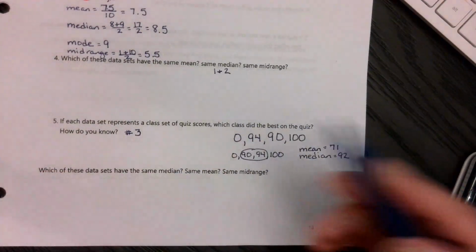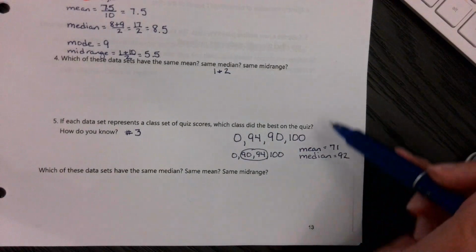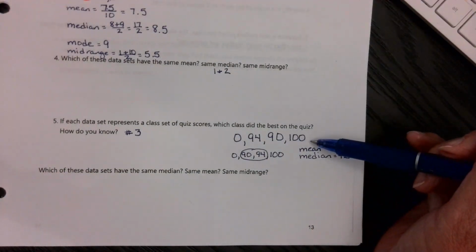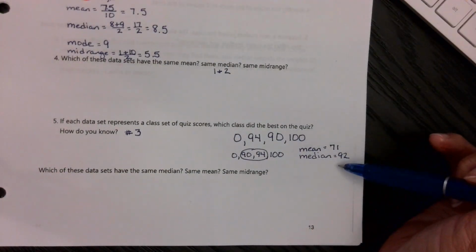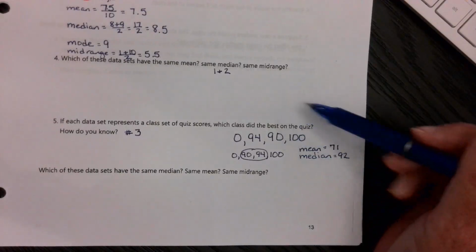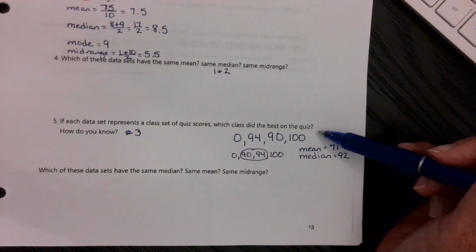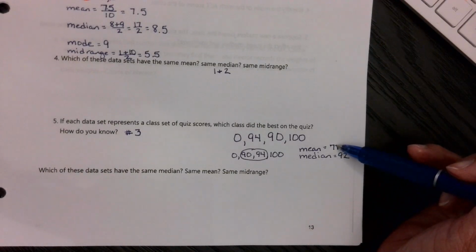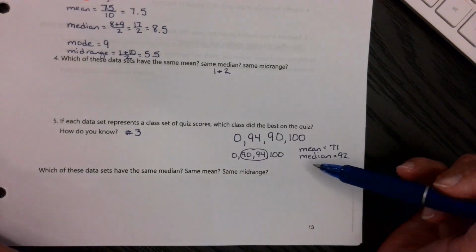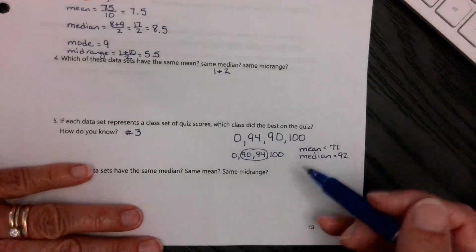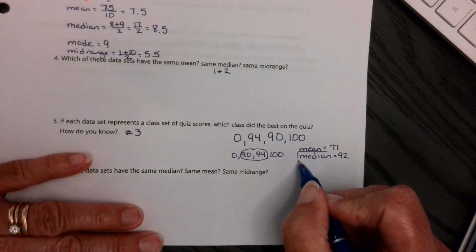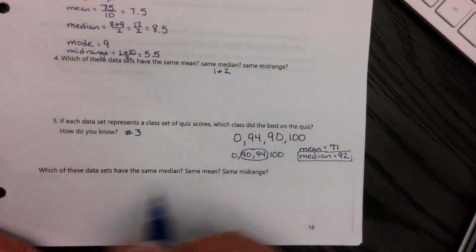Now, if these were your homework grades, does that 71 represent your homework grades better, or does the median? If I'm talking about putting forth effort, maybe this, but on what you know of your homework, in this case, the median is a better representation.